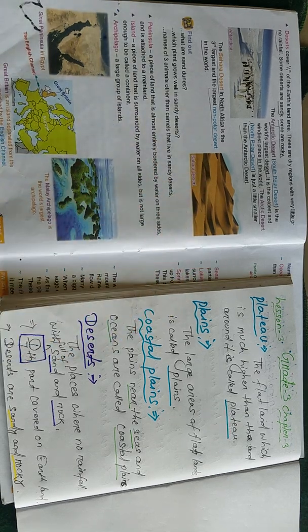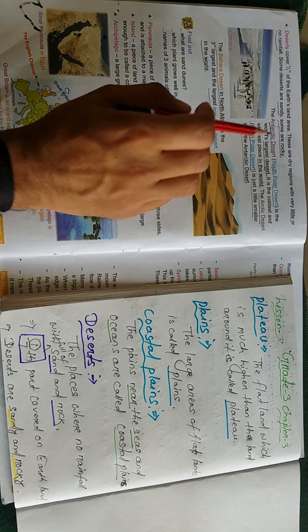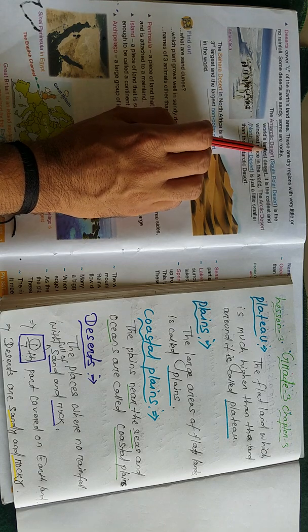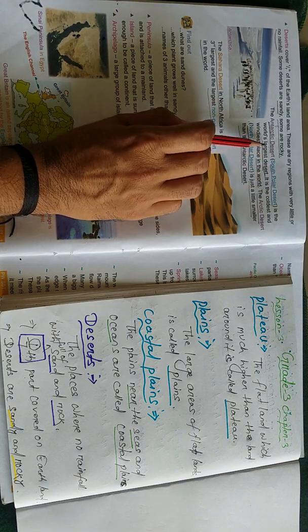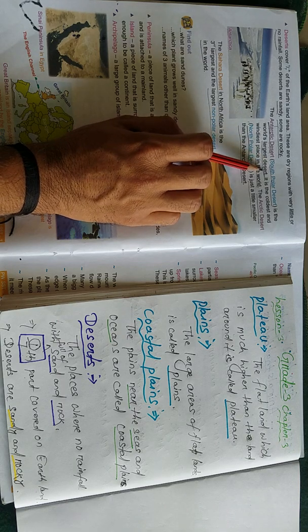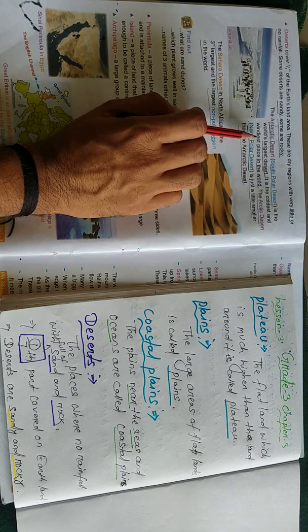So there are especially three very big deserts, the largest on our earth's surface. The first is the Antarctic desert, situated in the south polar region, the largest in our world. It is coolest and windiest.